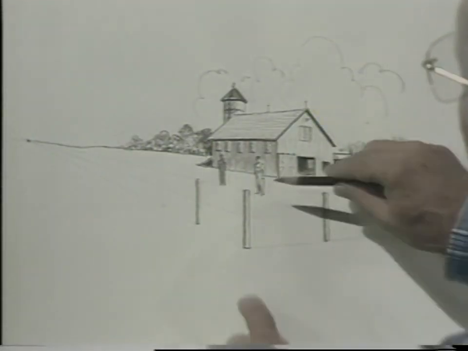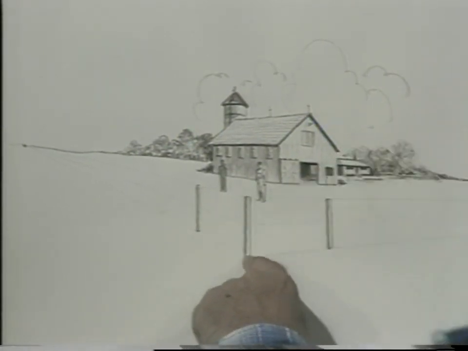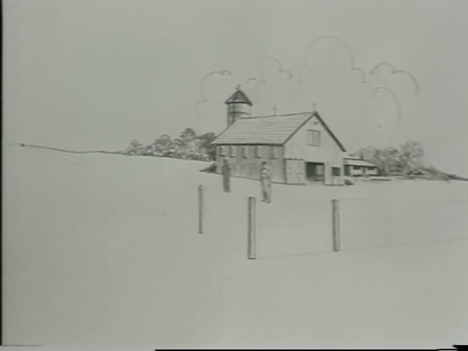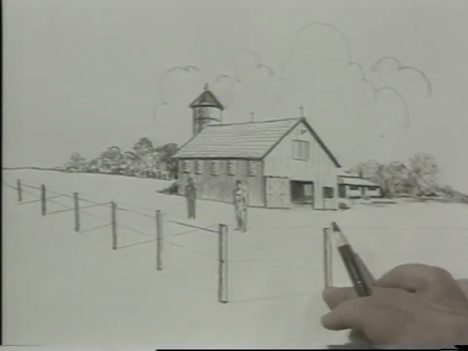Now let's repeat that system as you remembered it in the one-point perspective. First, you must determine the height of the object you're starting with. In this case, it's a fence post. Set your first post as we did here. Now we're turning the corner. We have the center post. We have the second post set. We've determined the first space.